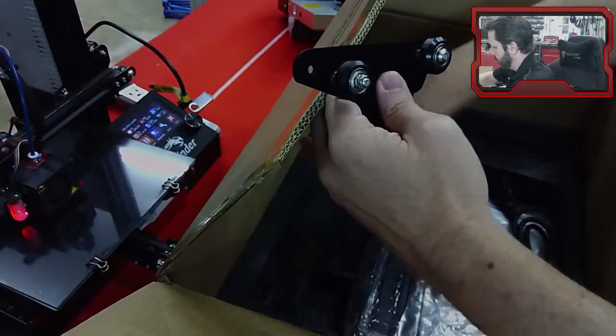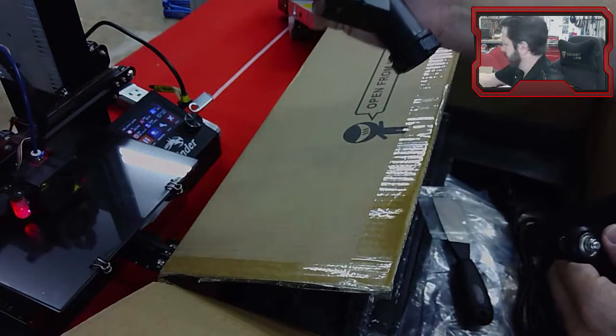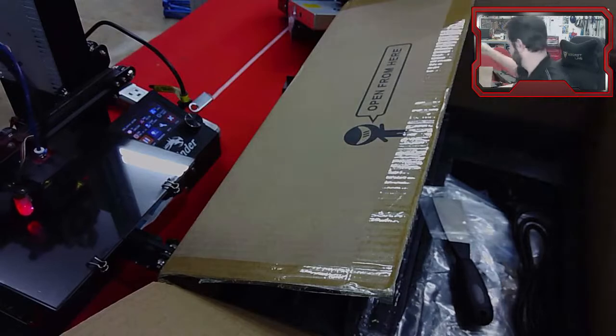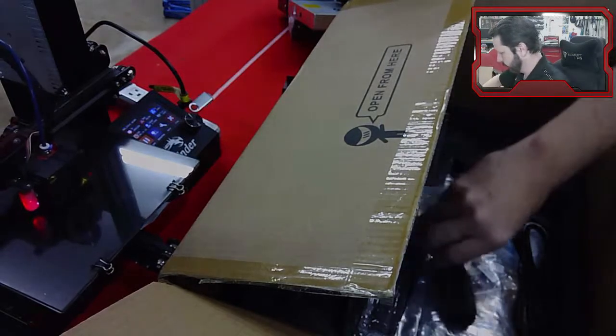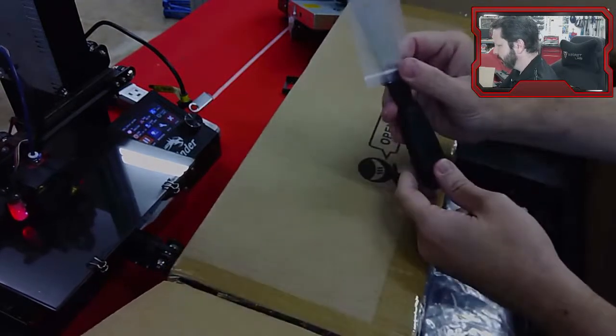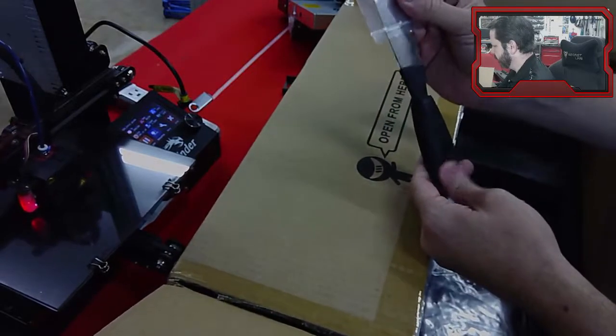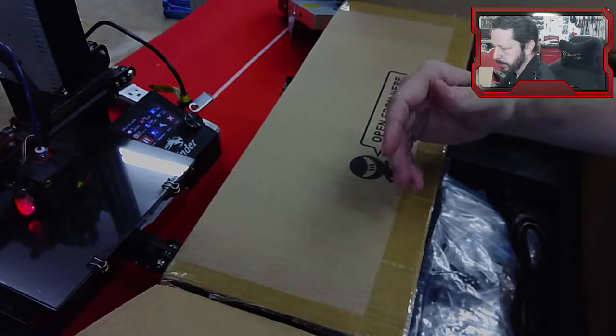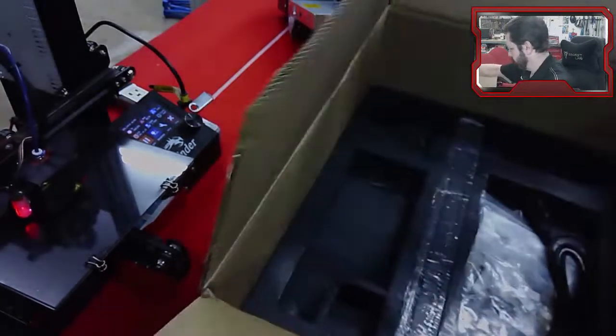This is a filament holder for the top, or the spool holder. This is just a little pre-assembled axis. Oh, sorry, so some of the tools, it does come with a little scraper. Sometimes you have to scrape the prints off. I generally don't have to, but sometimes you do.